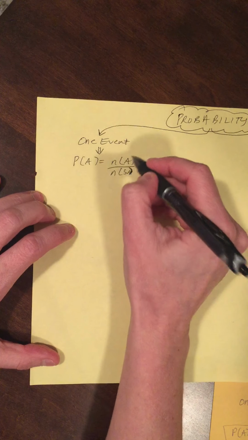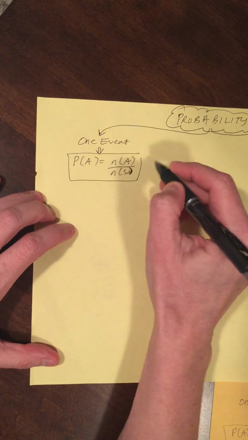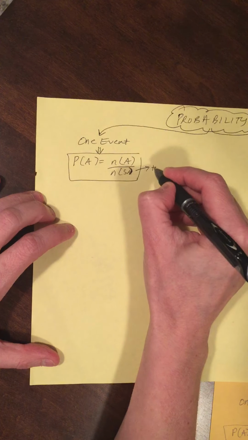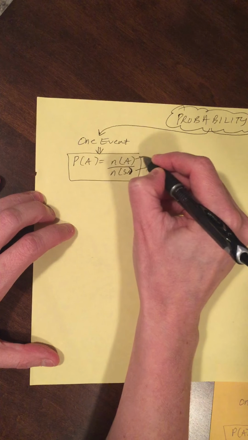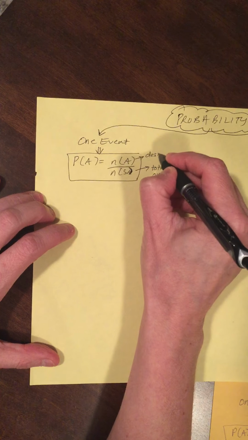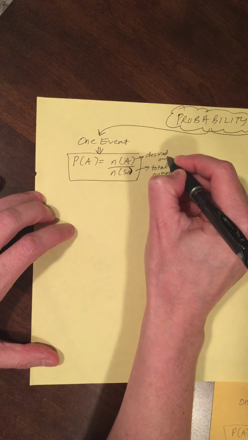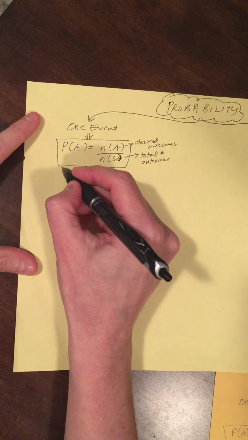Now, very, very familiar with this. You know that your NS represents your total number of outcomes, and your NA represents your desired outcomes. And we've used this formula a ton. Now, there are quite a few questions that come out of this formula, okay?